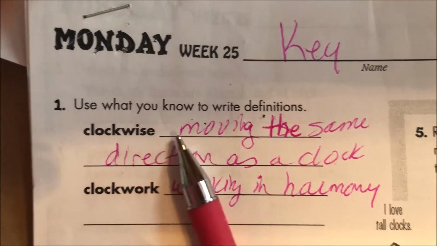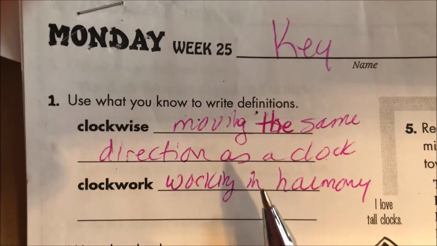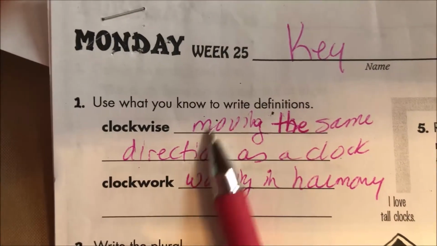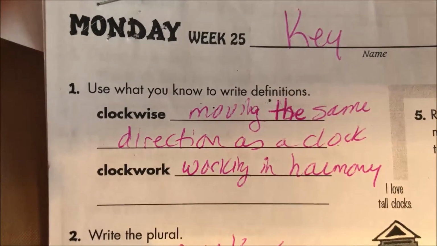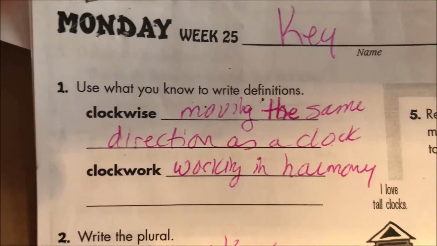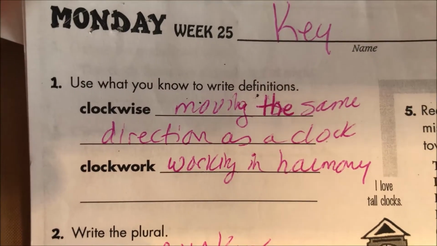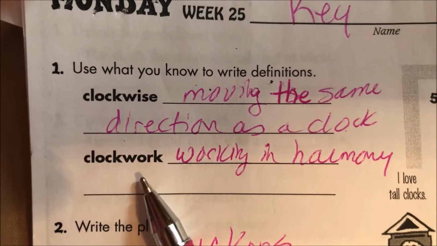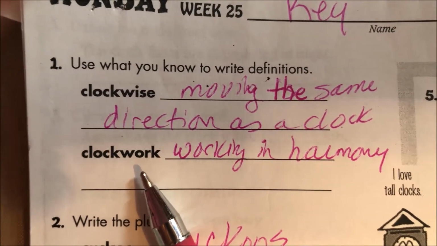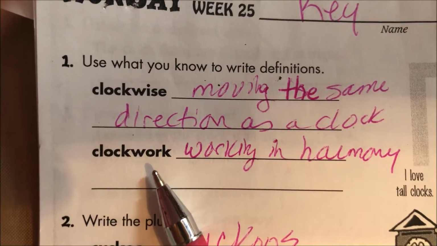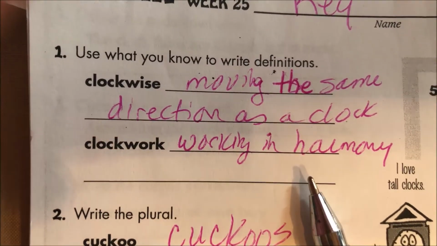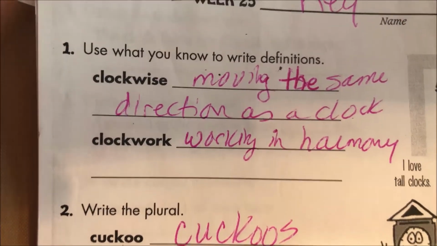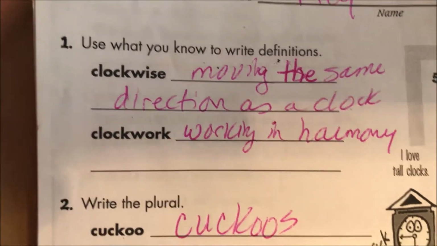So clockwise. Clockwise is moving the same direction as a clock. So it's moving like this. So if we're in a circle to play a game, or we're sitting around a table to play a game, and we say we're going to go clockwise, it would mean you would move in the same direction as a clock. And then clockwork, if something is functioning like clockwork, it means it's moving in harmony. Like all the pieces are working together, it's all moving the way it should.